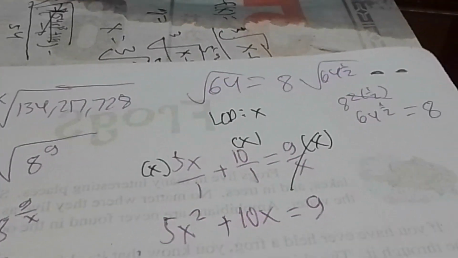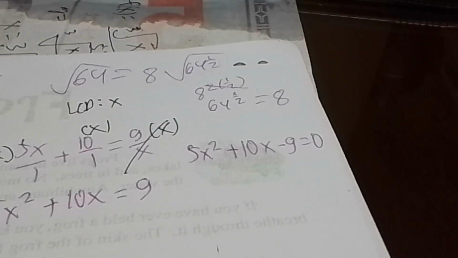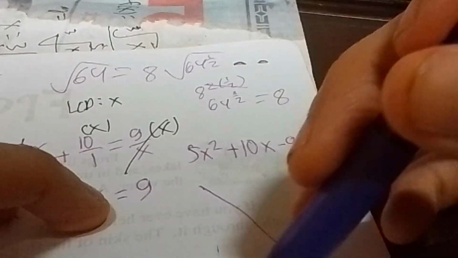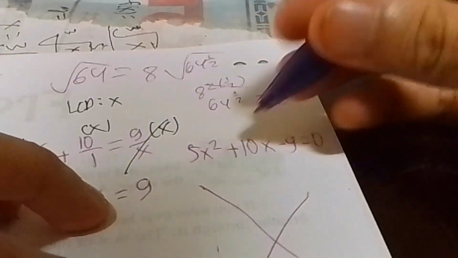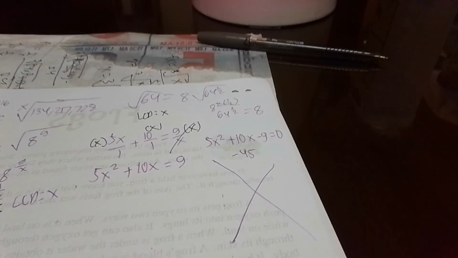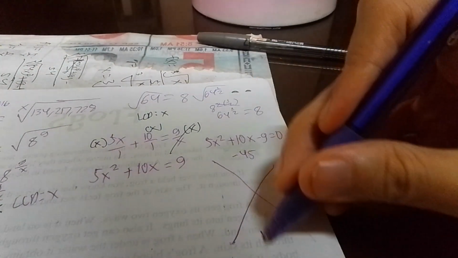Now we already have a quadratic equation. So now this will be translated as 5x squared plus 10x minus 9 equals 0. Right? Now we can solve through factoring. But since this is a quadratic equation, we need to multiply both of the numbers and then solve for the b. Remember, this is the a and this is the c. So we have to do it like this. What two numbers can you multiply together to give you negative 45? Because 5 times negative 9 gives you negative 45. Right? And that add to give you 10.